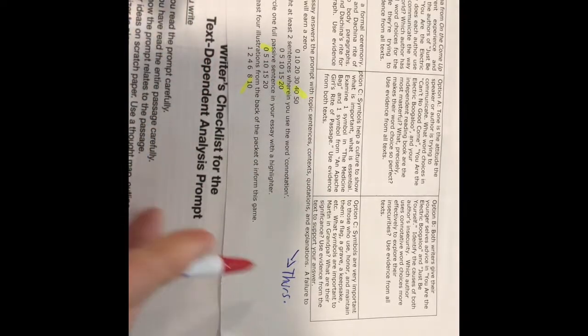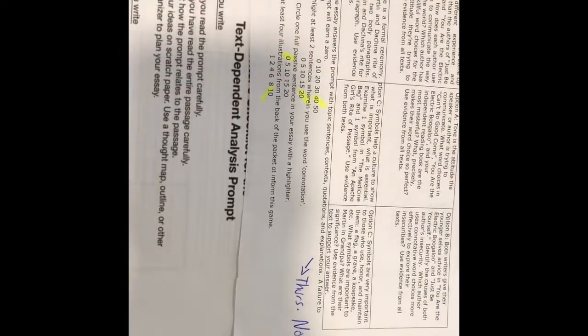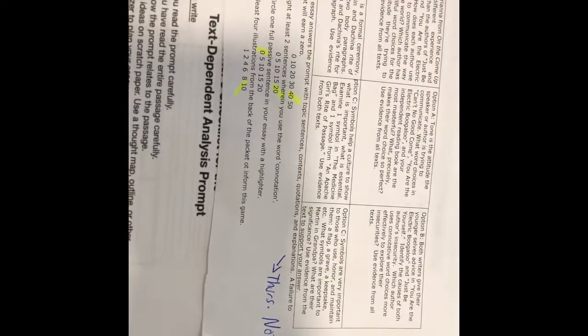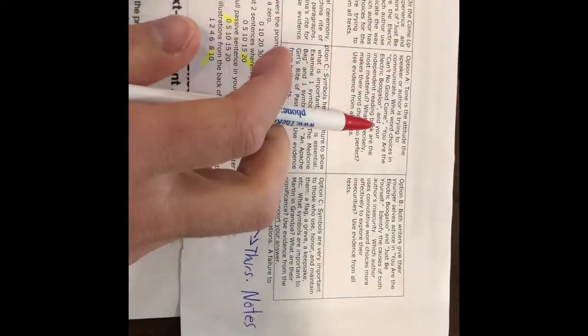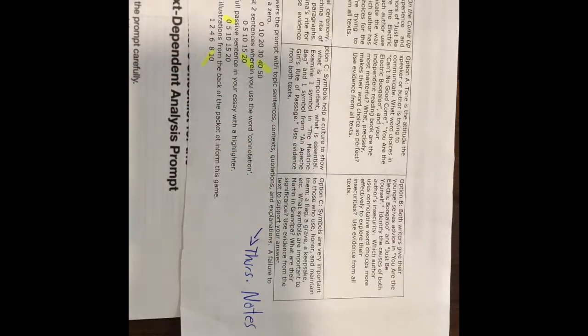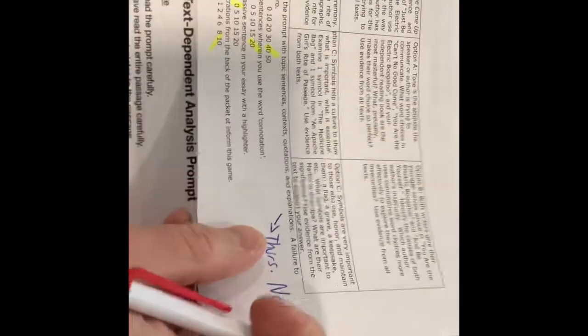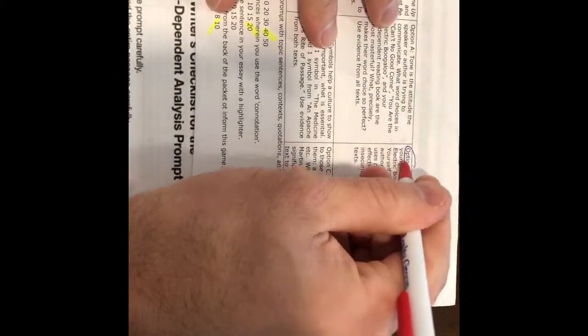So every Thursday, there'll be notes that I try to make responsive to the needs of all my classes as we go from TDA to TDA, and I can identify strengths and weaknesses. There'll be other videos that come along with that. So here you would choose A or B or C option, one of the two, and then go from there. So let's say we chose option B. That was the one that had the most security.